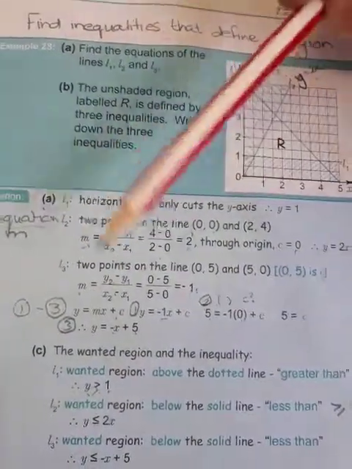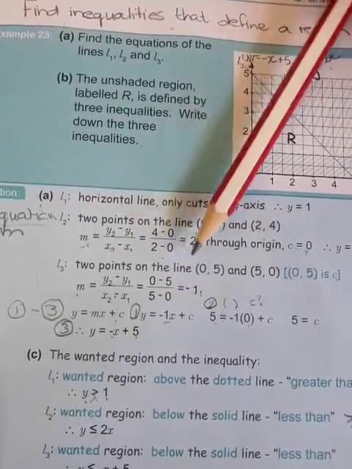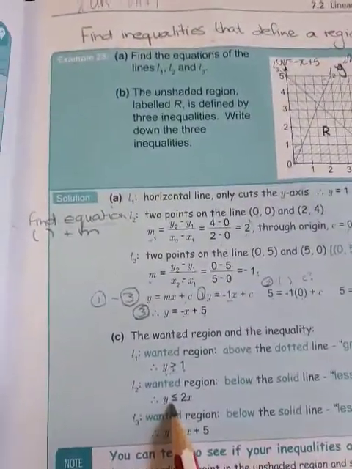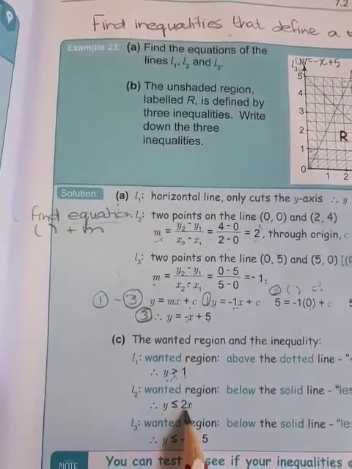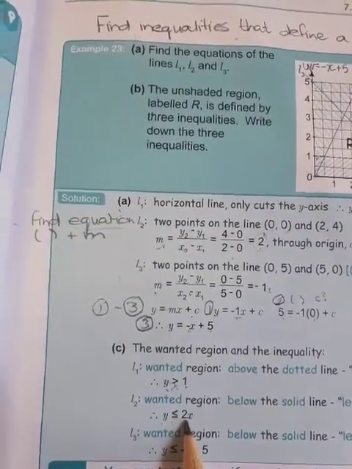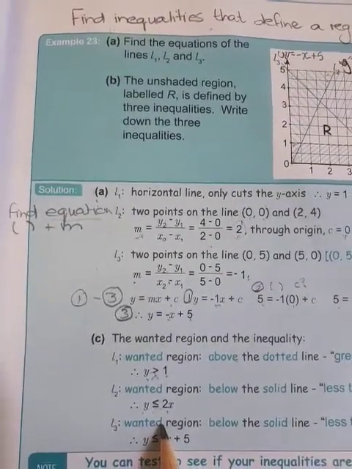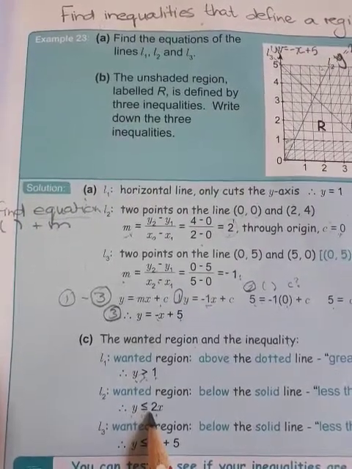There's the line. The unwanted region is above, okay? Above is greater than. So the wanted region is less than. y is less than or equal to 2x. Remember, people, first check out the unwanted region, define that, and then you just simply reverse your inequality.